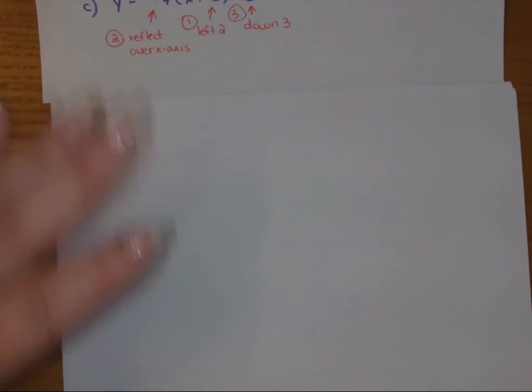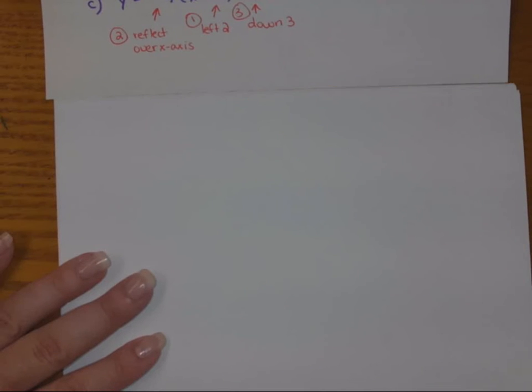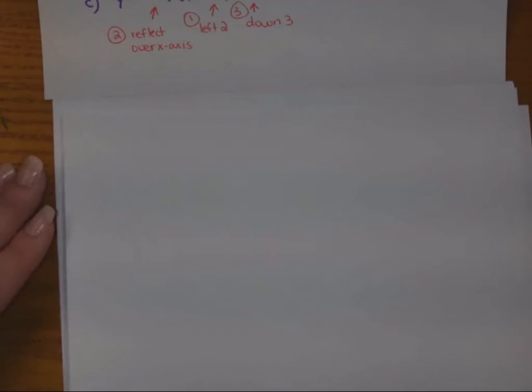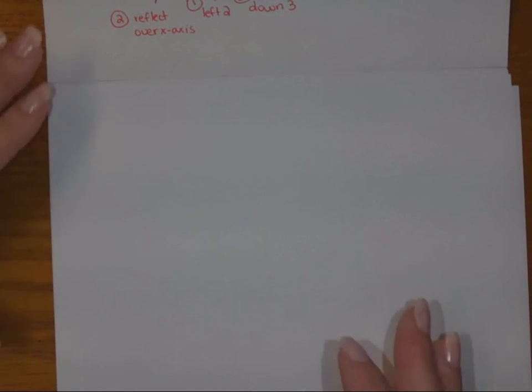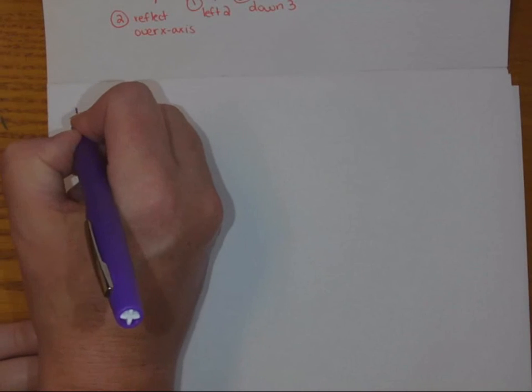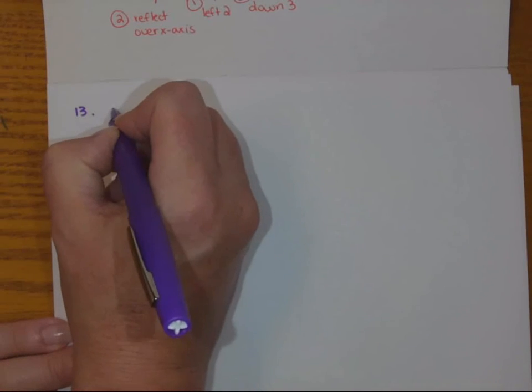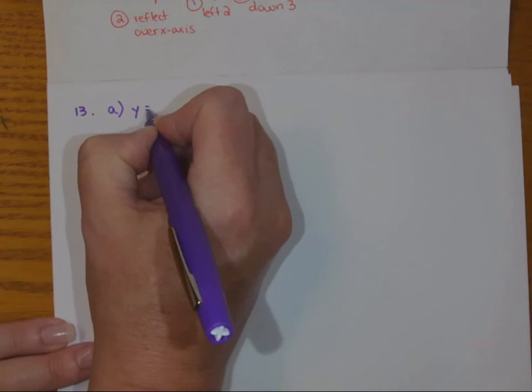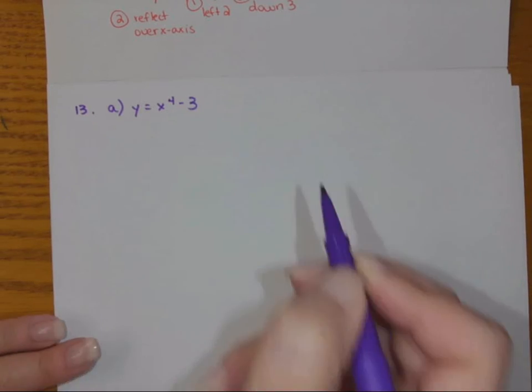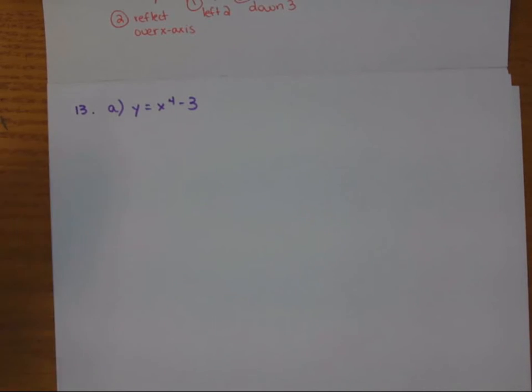Okay, so moving on, let's look at number 13. Determine whether it is x-axis, y-axis, origin, symmetry, or none of these. Okay. On the test, expect that you will not get any credit for a random guess. Let me repeat myself. No credit for a random guess. You're going to have to show some work.